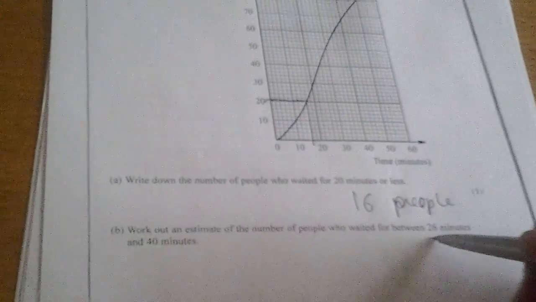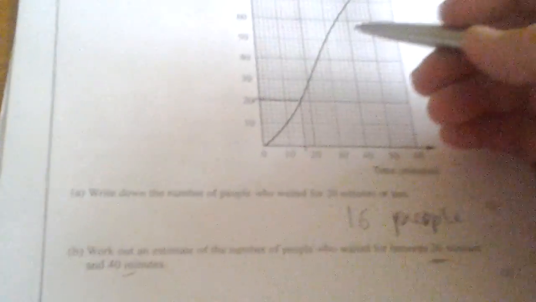The next one, work out an estimate of the number of people who waited between 26 and 40 minutes. So we're looking at minutes this time.